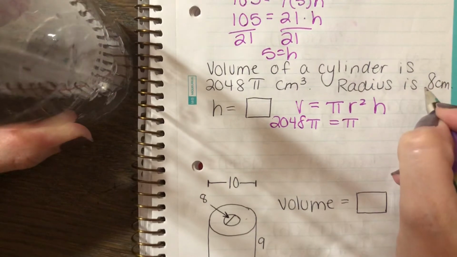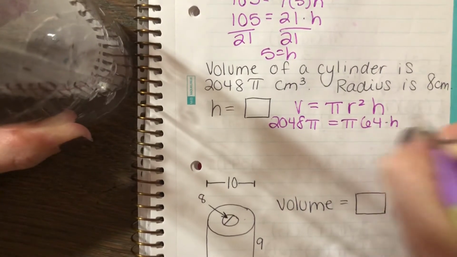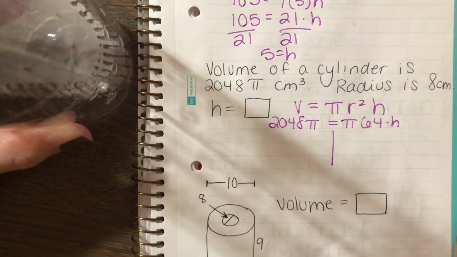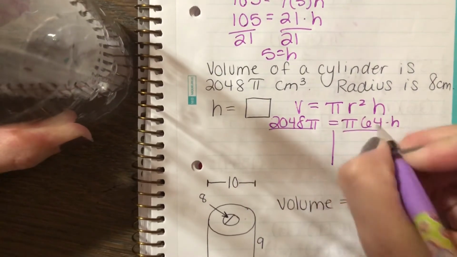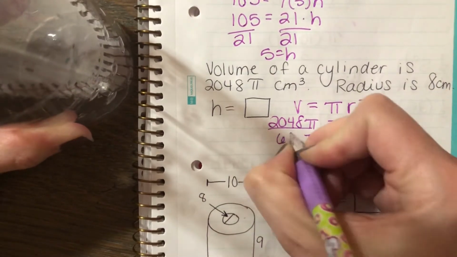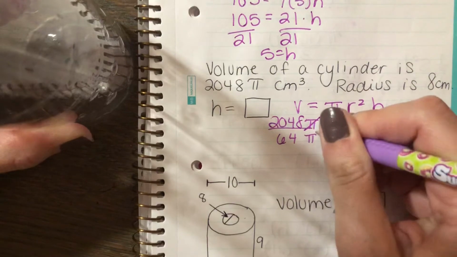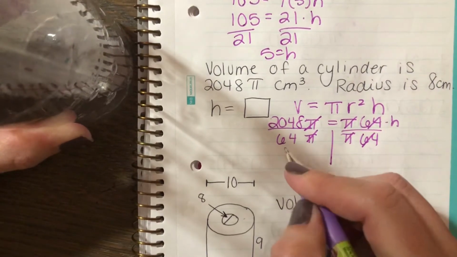You know the radius, but you don't know the height, so let's just square that right now. It's radius squared, so 8 squared is 64. And if you're solving for h and you have to get rid of these, you can divide them at the same time. Pi there, 64 there, 64 there, and then the pi's will cancel, and both sides, the 64s will cancel, and that'll be your answer.